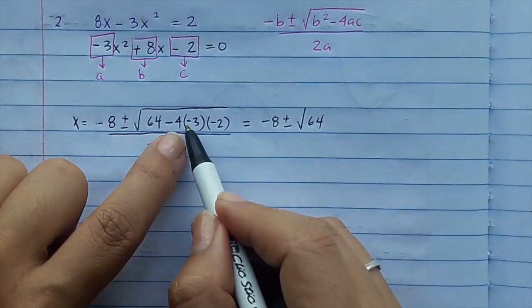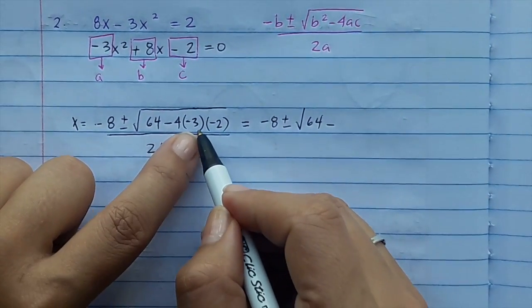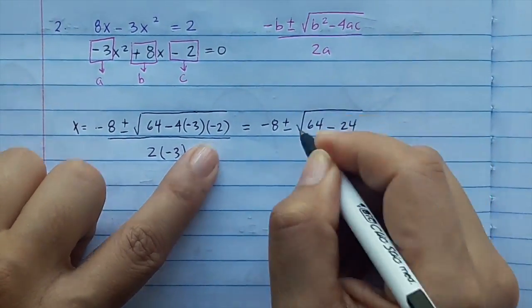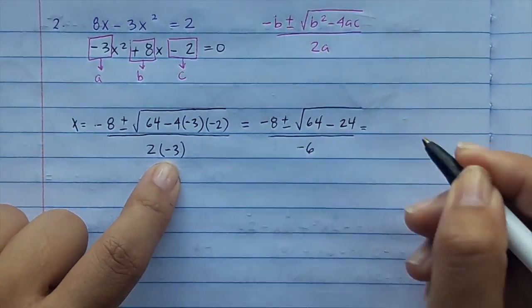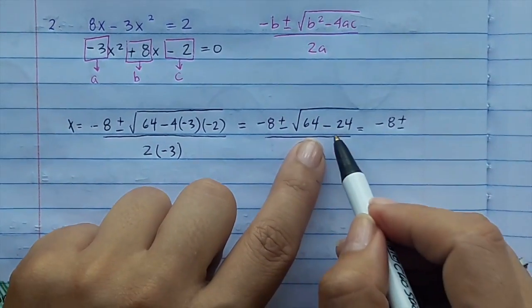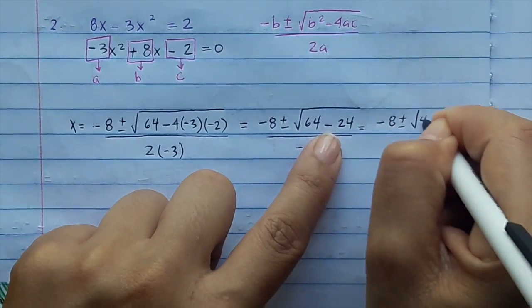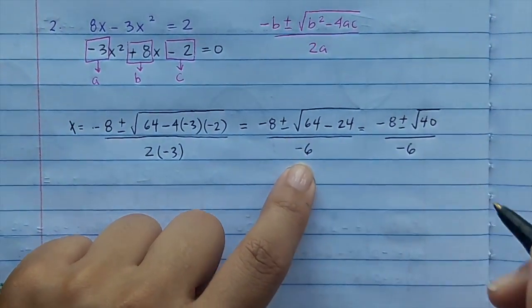The square root of 64, and then this is going to be a negative because negative times negative is a negative. Then 4 times 3 is 12, times 2 is 24, and then the bottom is going to be negative 6. Simplify that more. That's going to give you 40 and negative 6.